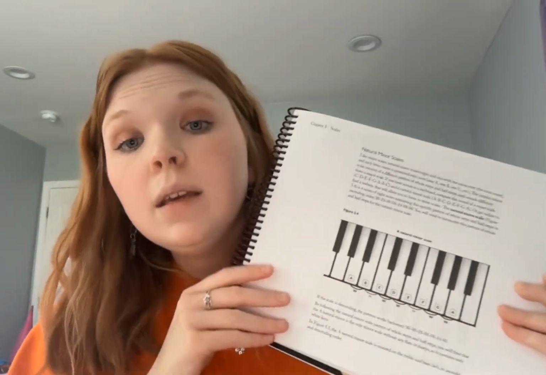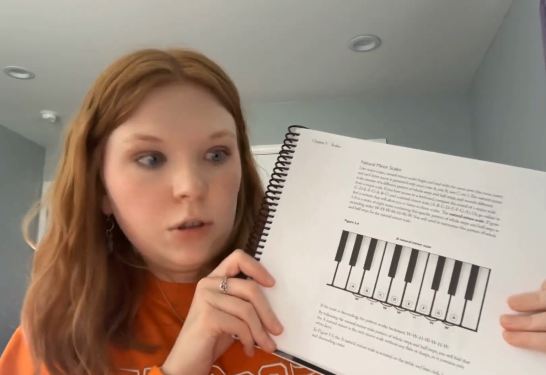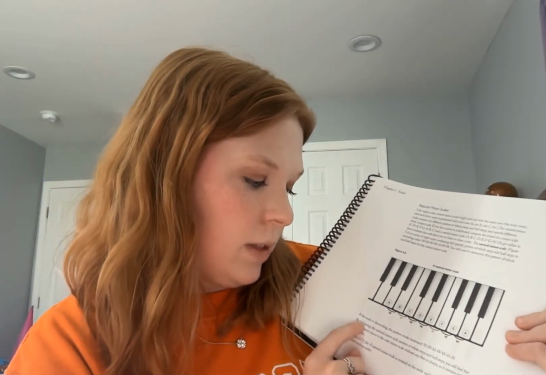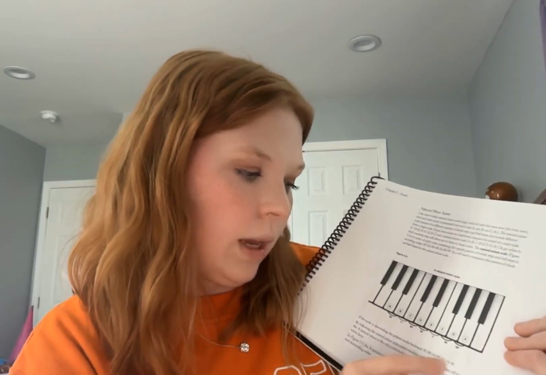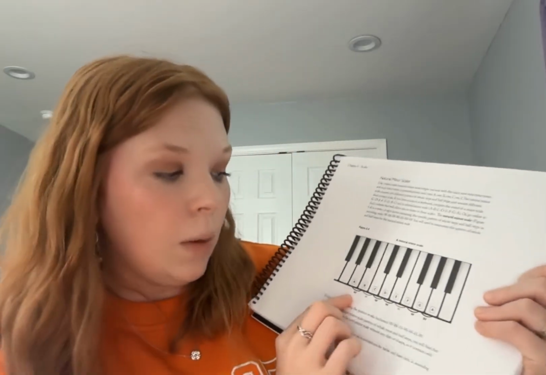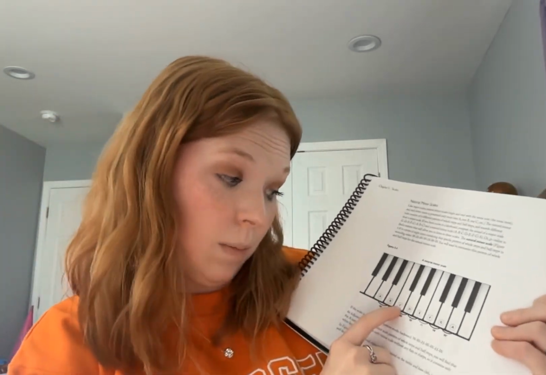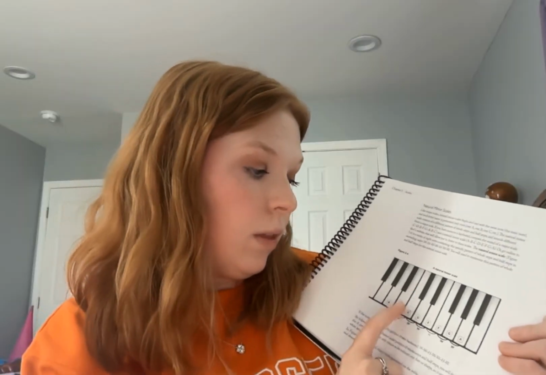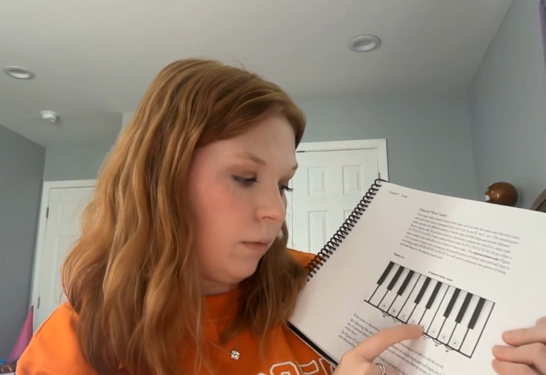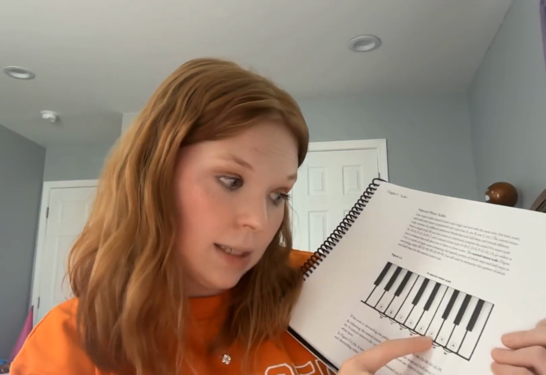From A, natural minor doesn't have any altered notes, so you can just go straight up and straight down. If the scale is descending, the pattern works backwards, so you just flip it. From A to A, just like we have C to C, has no sharps and no flats. The difference here, we have a whole step and then a half step between the second and third note. The third and fourth is a whole, fourth and fifth is a whole, fifth and sixth is a half, then whole for the last two steps. So that pretty much covers this chapter.